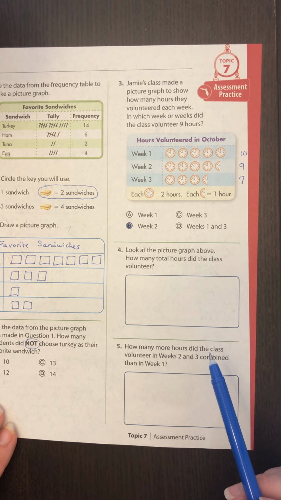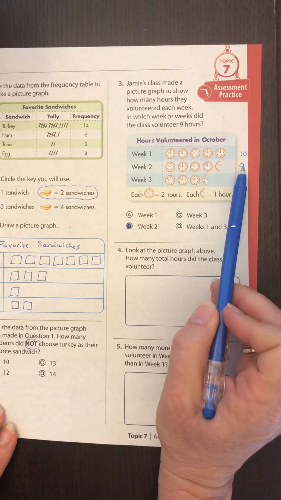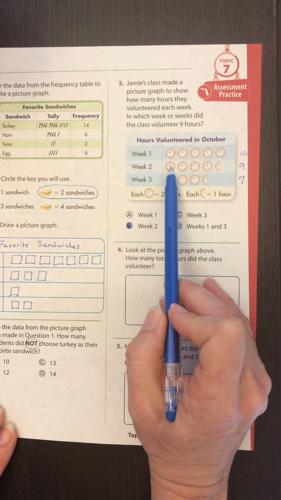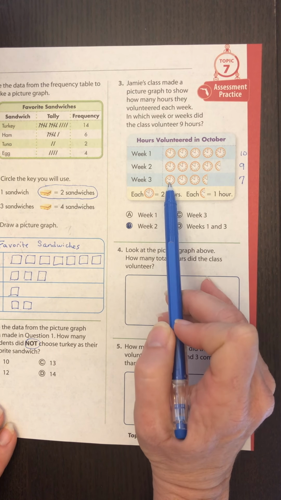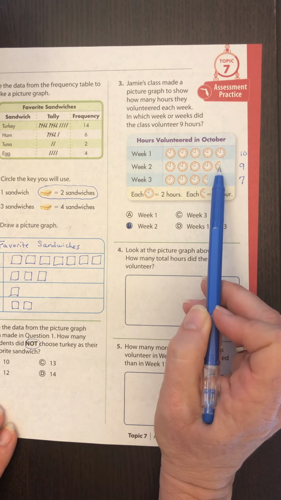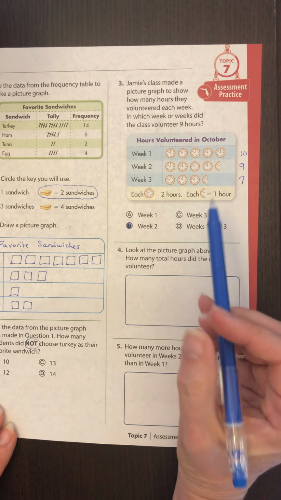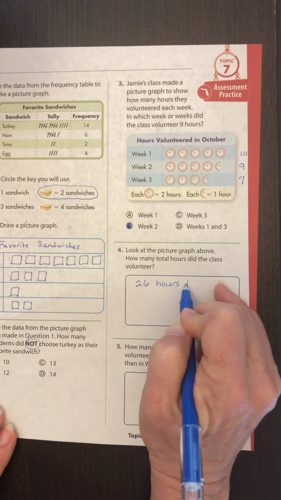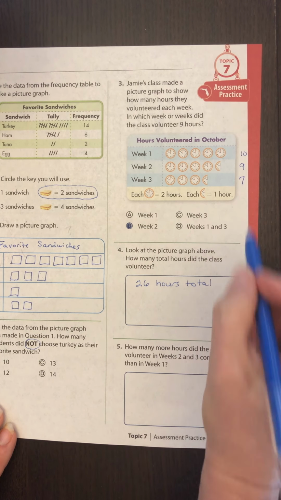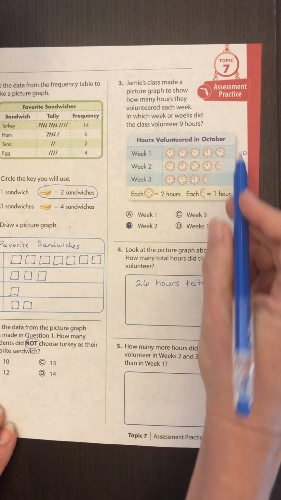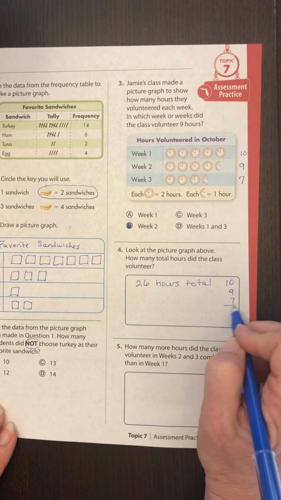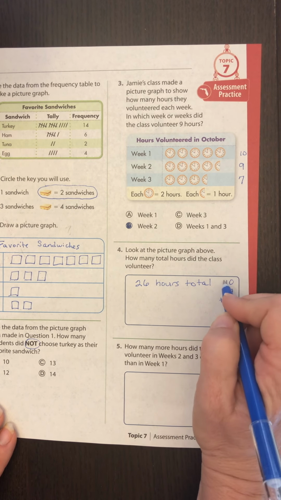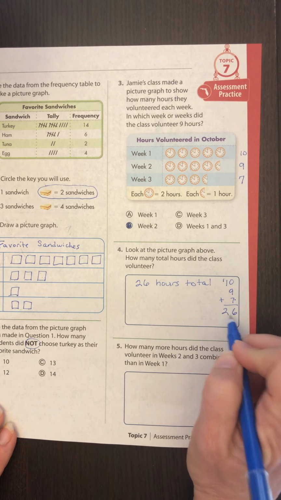Now look at your picture graph above. How many total hours did the class volunteer? We can either add these numbers or count again. 2, 4, 6, 8, 10, 12, 14, 16, 18, 20, 22, 24, 25, 26. I waited to the end to add my single hours. So 26 hours total. I can check that by adding my numbers here, the 10 plus 9 plus 7. 9 plus 7 plus 0 is 16. So I carry my 1. 1 plus 1 is 2, and I get 26.